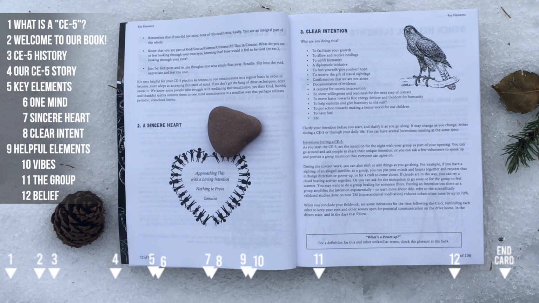To facilitate your growth, to allow and receive healings, to uplift humanity, a diplomatic initiative, to fuel yourself, give yourself hope, to receive the gift of visual sightings, confirmation that we are not alone, documentation of evidence, a request for cosmic intervention, to show willingness and readiness for the next step of contact, to move faster towards free energy devices and freedom for humanity, to help stabilize and give harmony to the earth, to put action towards making a better world for our children, to have fun, etc., etc.